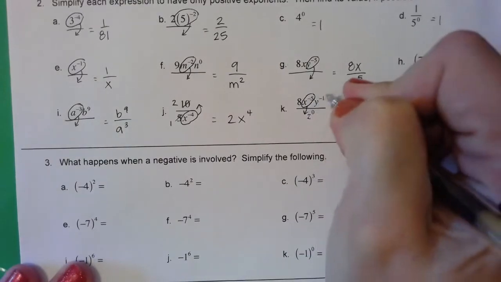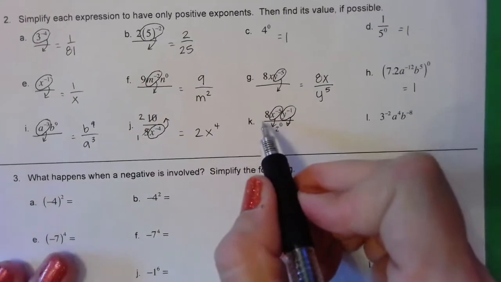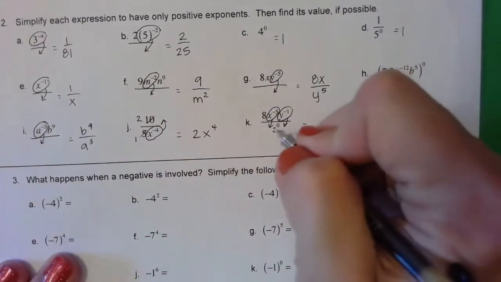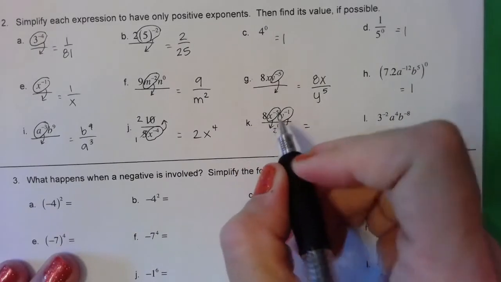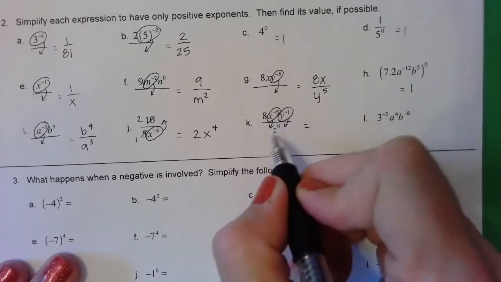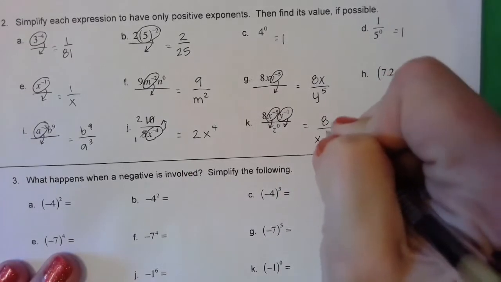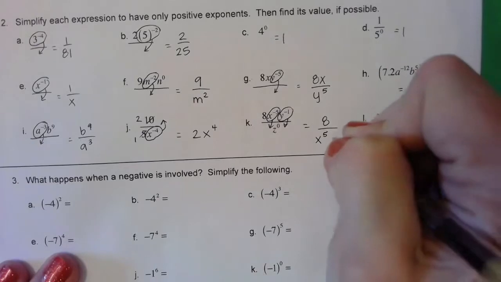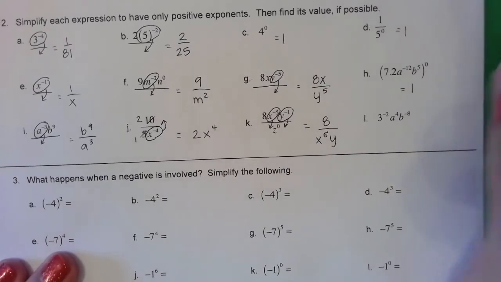On letter K, this one needs to move into the bottom, this one needs to move into the bottom. The 8 doesn't have to move though, so the 8's going to stay in the top. And then z to the 0 in the bottom means that this equals 1, so this part will go away. But these two will slide down into the bottom. So we're going to have an 8 in the top, and then an x to the 5th, positive 5 on the x. And then it would be y to the positive 1, but remember when the exponent on something is a 1, you don't have to write it.